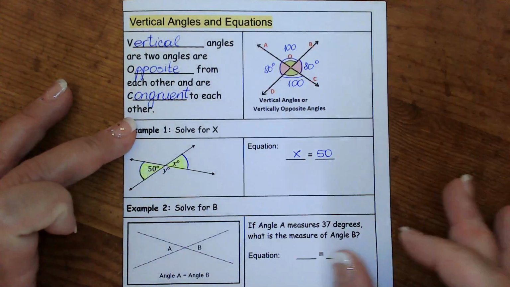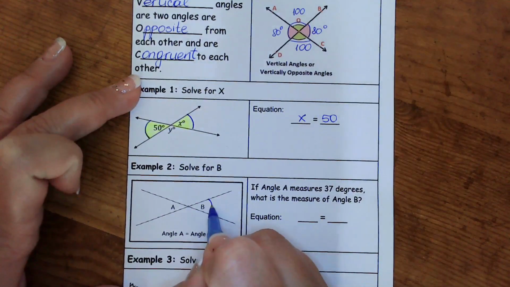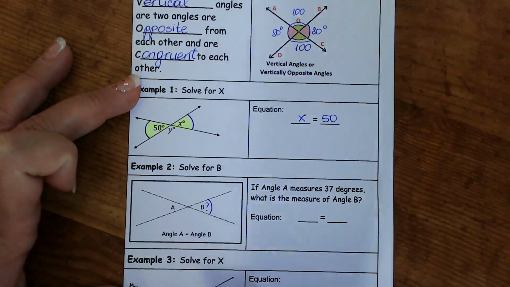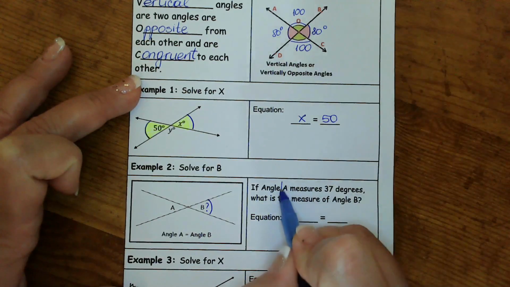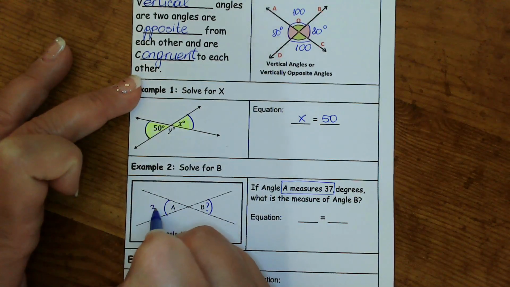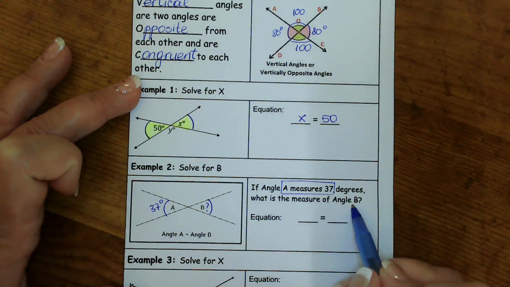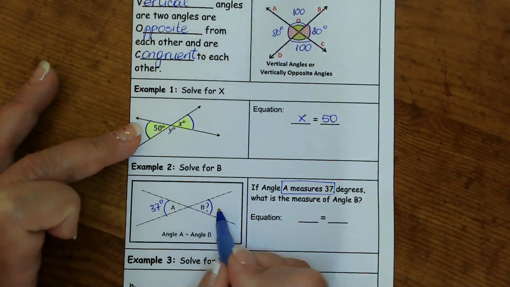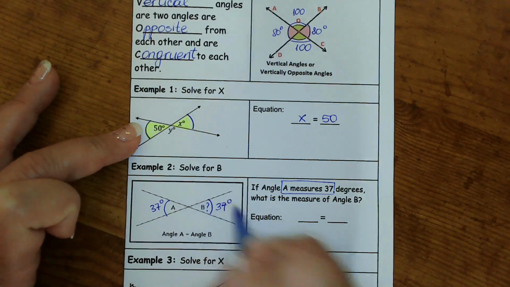What if I have to solve for angle B? So here's the question: how many degrees is B? I need to know how many degrees A is. If angle A measures 37 degrees, what is the measure of angle B? 37 and B are congruent to each other because they are vertical, so they both have to be 37 degrees.